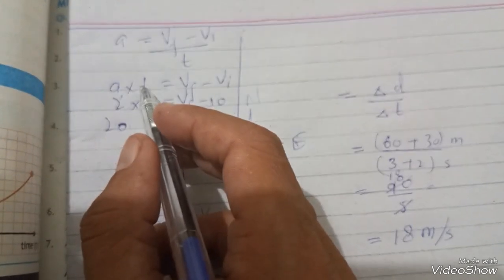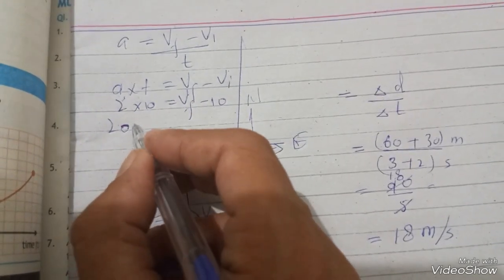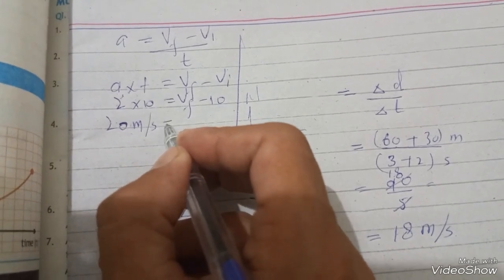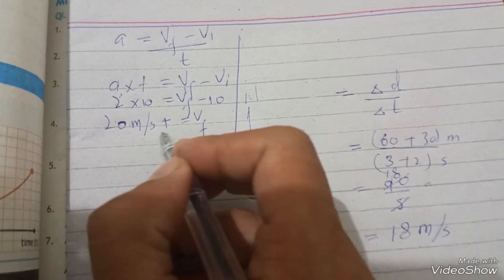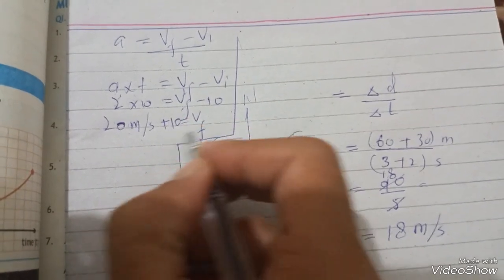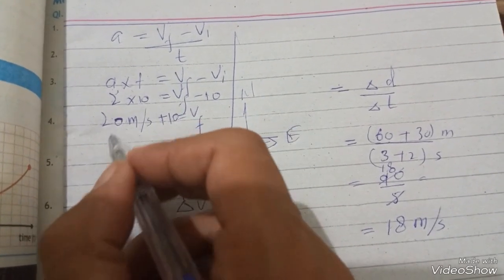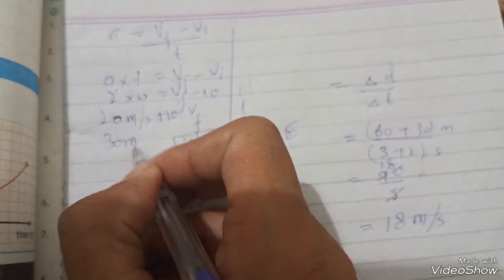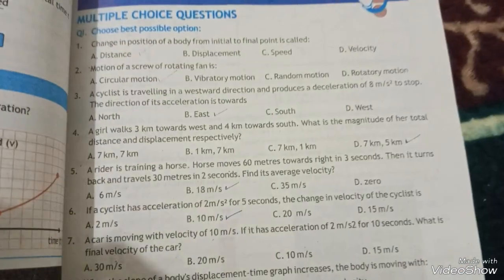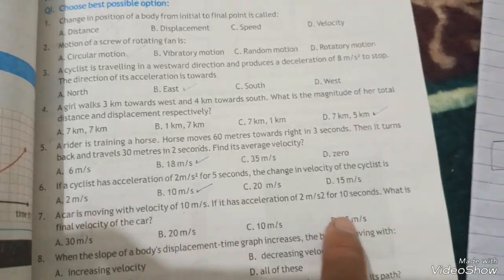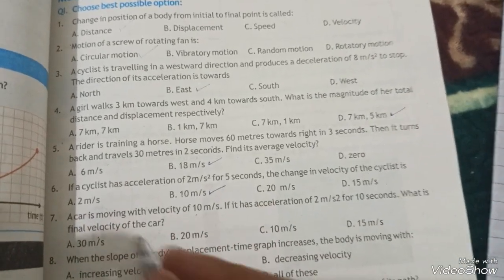So 20 equals vf minus 10, so vf equals 10 plus 20, which is 30 meters per second. That is the final velocity of the car, so the correct answer is 30.